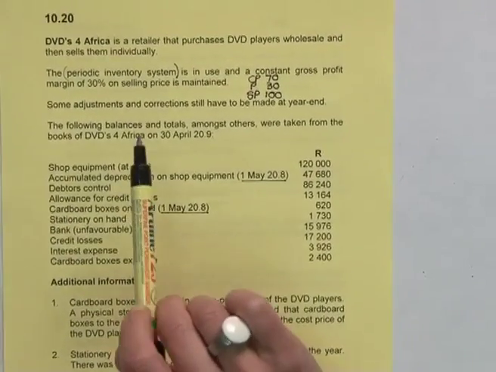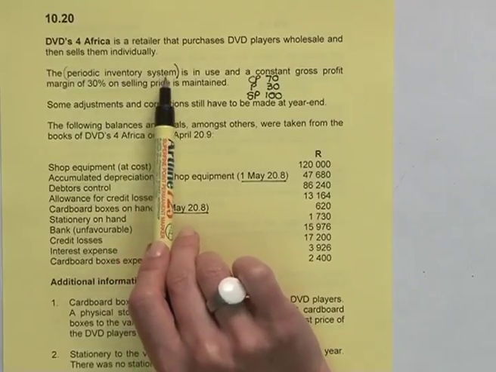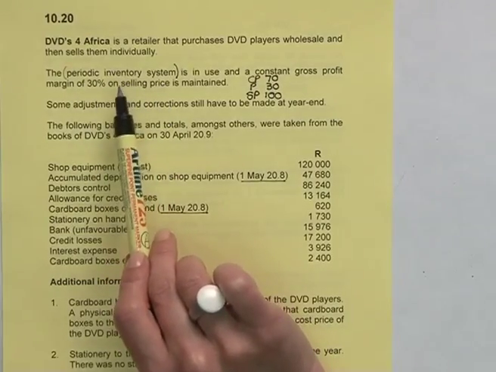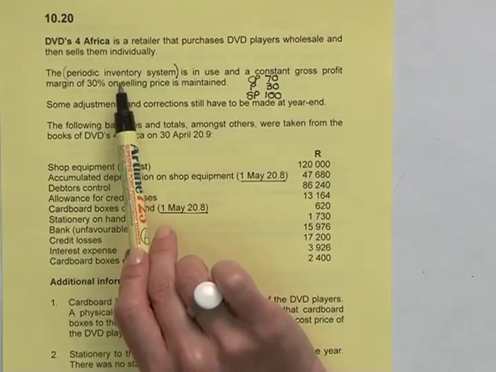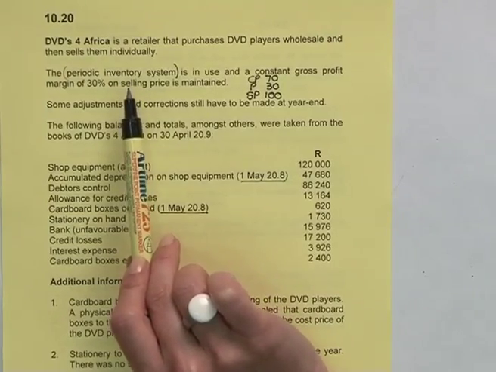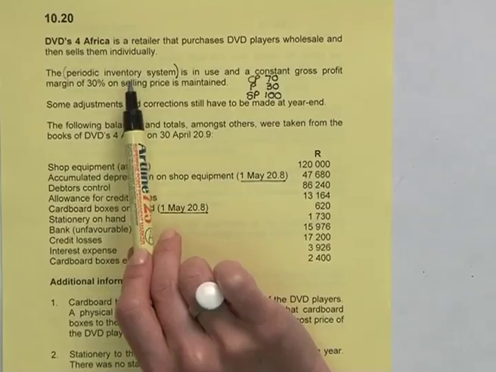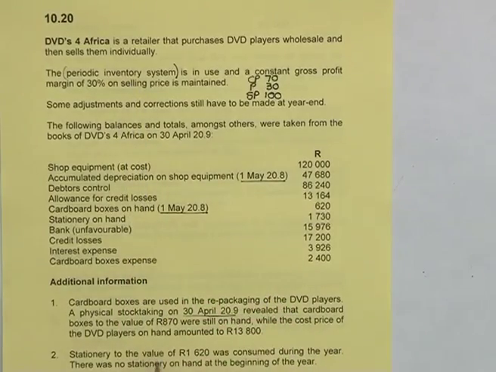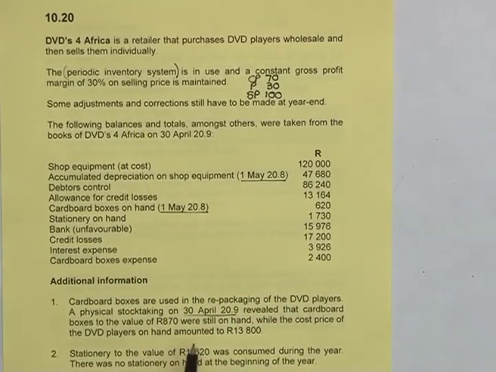And because we are applying the periodic inventory system, we did not keep track of inventory in the inventory account. So the only way that we can get to a value for inventory will be by performing this physical stock take. So I now need to account for the closing value of the inventory at the end of the year.